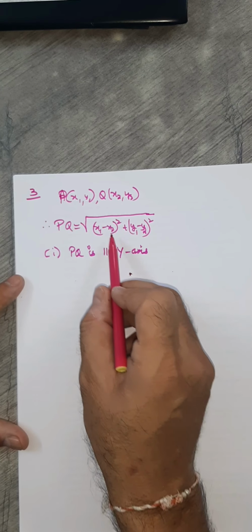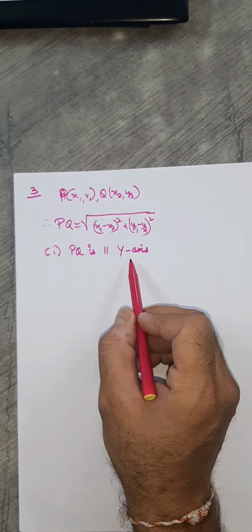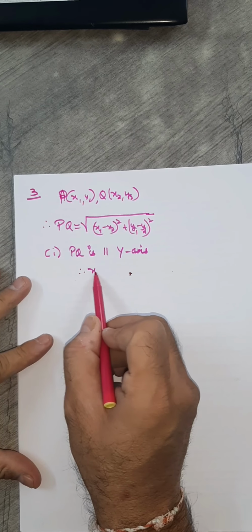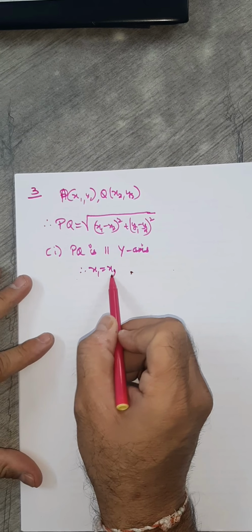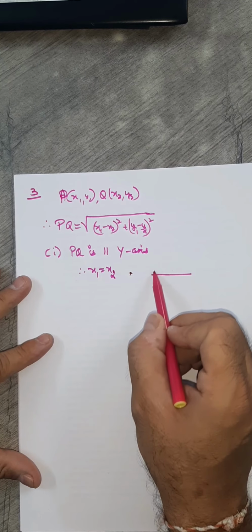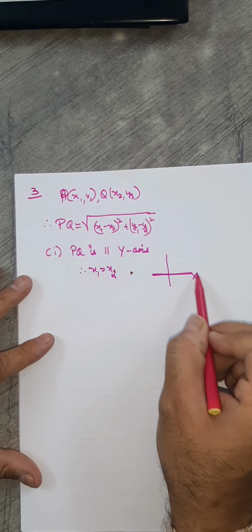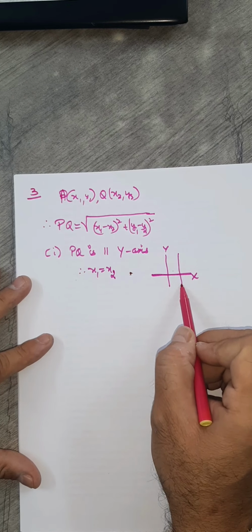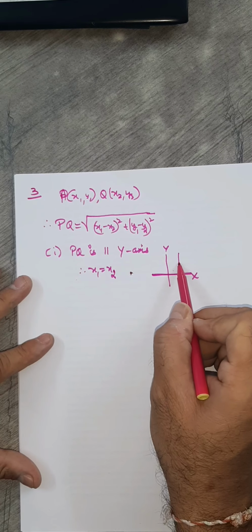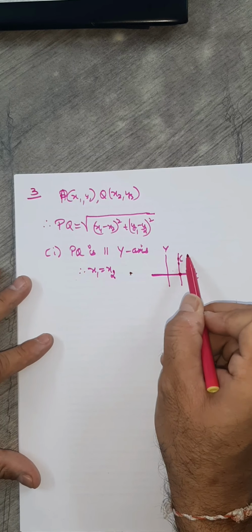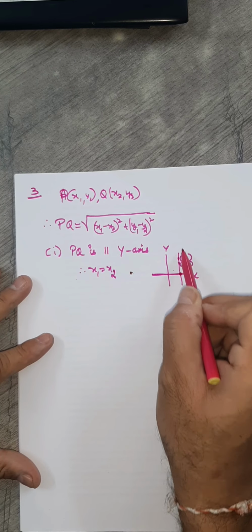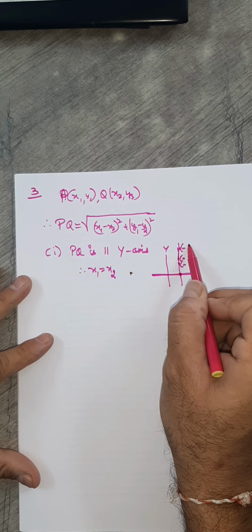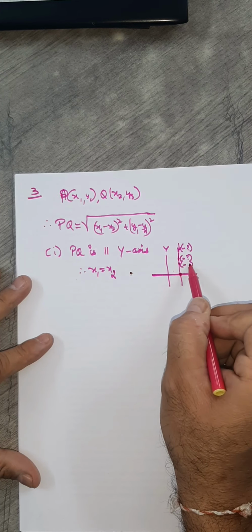Now when any line is parallel to the y-axis, then everywhere the x coordinate remains the same. So x1 equals x2. Suppose the line is like this, here x-axis, y-axis, somewhere here, then the x coordinate comes from this. So everywhere the x coordinate remains the same. If I take this point here also, the y coordinate would be different.